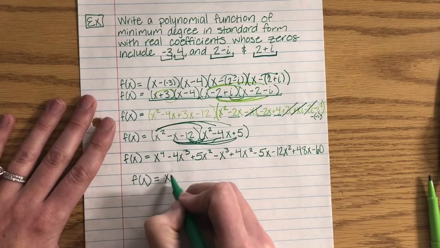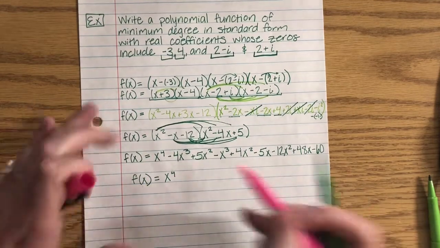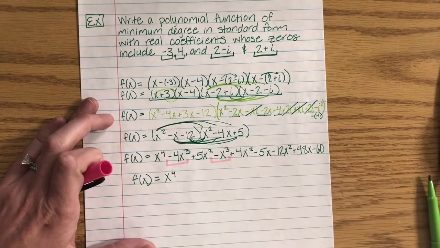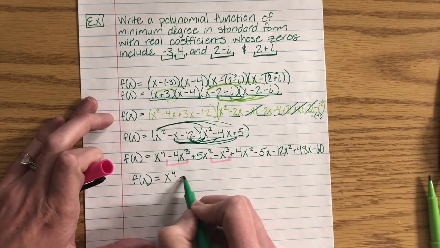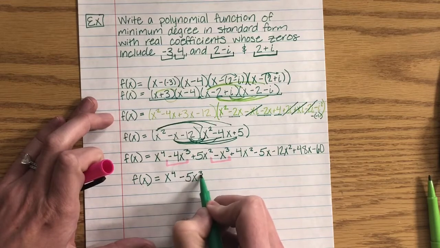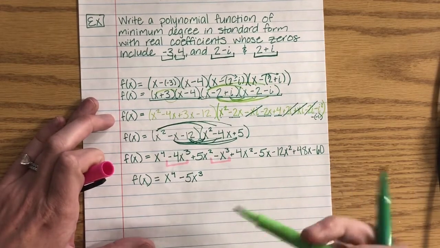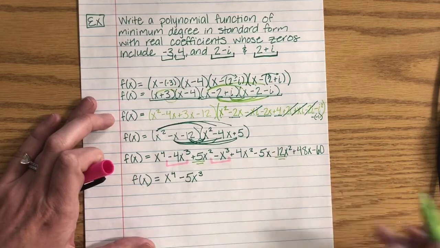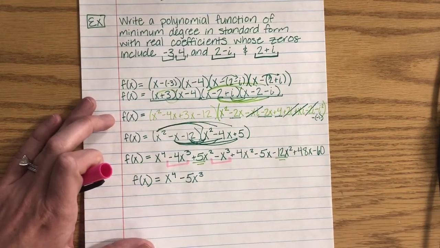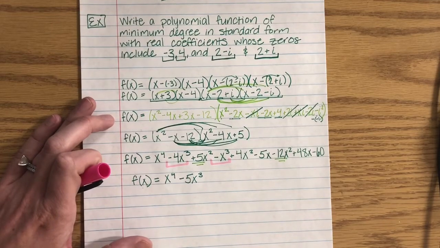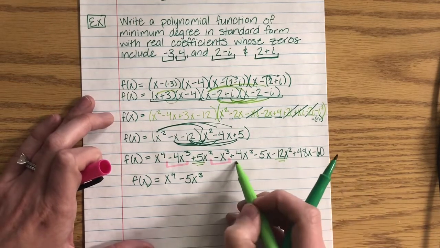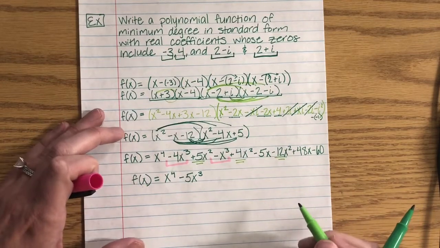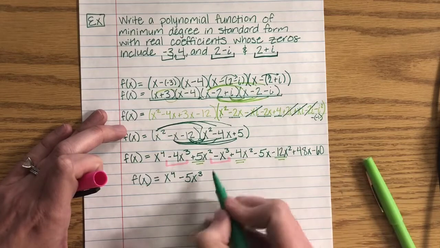There's no like term with x to the 4th, but we have a negative 4x cubed and a negative 1x cubed. So that's going to be minus 5x cubed. Then we have a 5x squared, a negative 12x squared, and we also have a 4x squared. So together that will make a negative 3x squared.